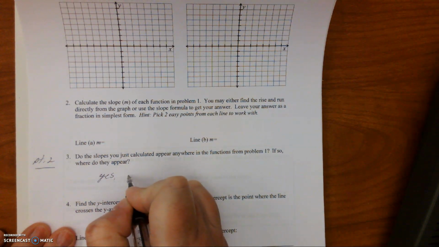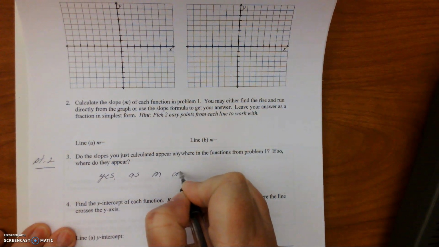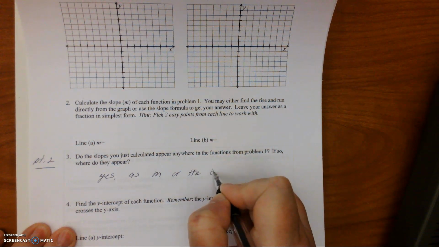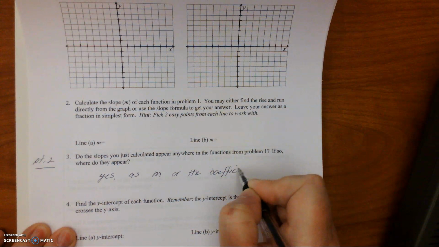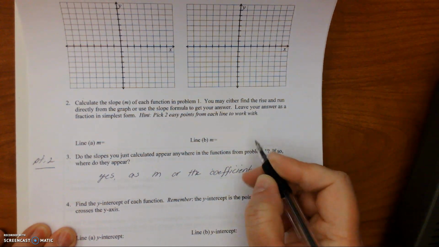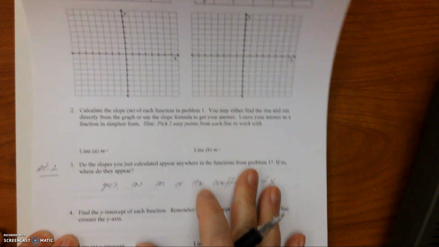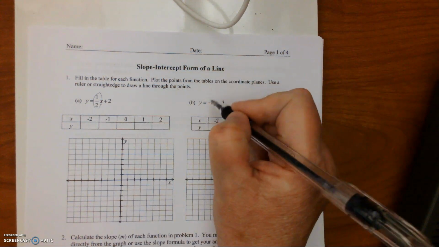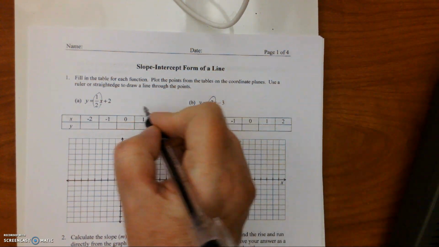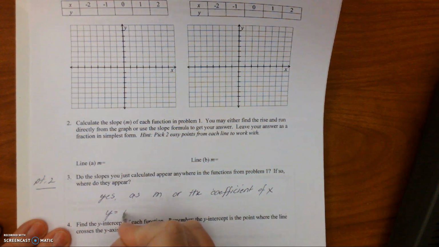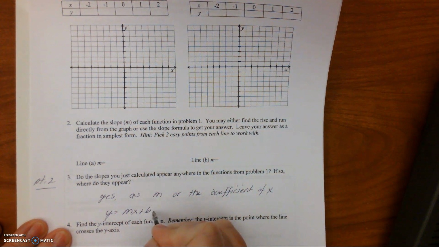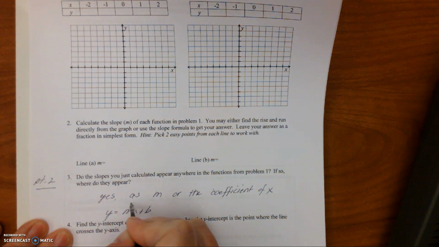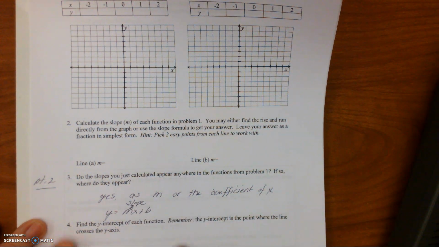Yes, as m, or the coefficient of x. Now, what they mean is, see, this is the coefficient of x, so this would be slope, and this would be slope. And remember, the equation, I'm just going to move this up so you can see it, y equals mx plus b, and remember, m is slope, okay, in the equation.